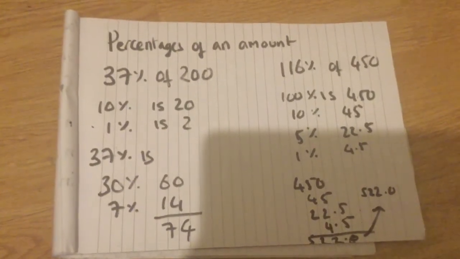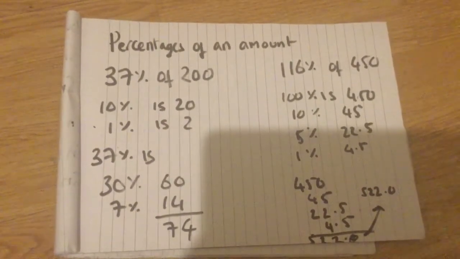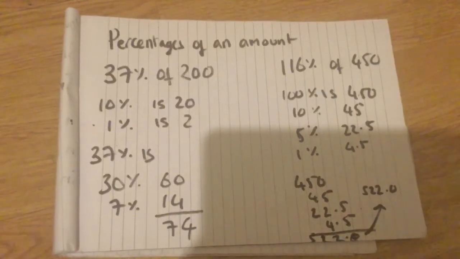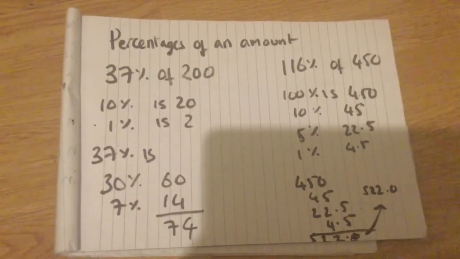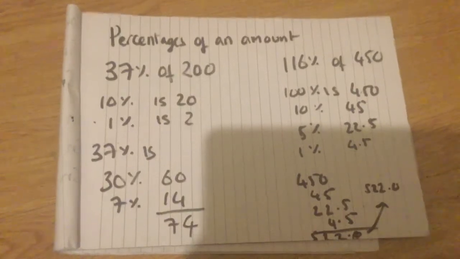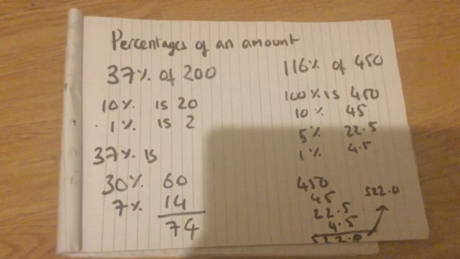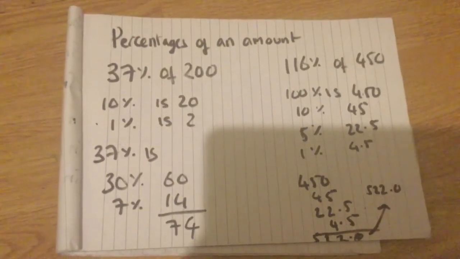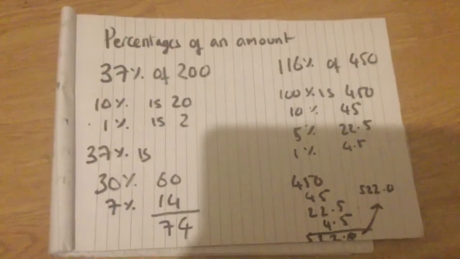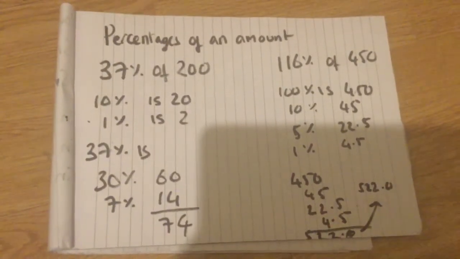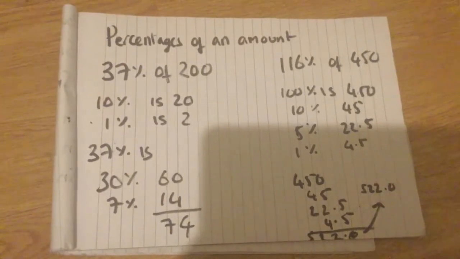How does that help us find 37%? Well, 37% is 3 tenths and 7 units. So 3 10%, 20, 20, 20, making 60, and 7 units. Well, each unit is worth 2, 1% is 2, 7 times 2 is 14. What do you do at the end? You just add them up. So you've got 74 is 37% of 200.